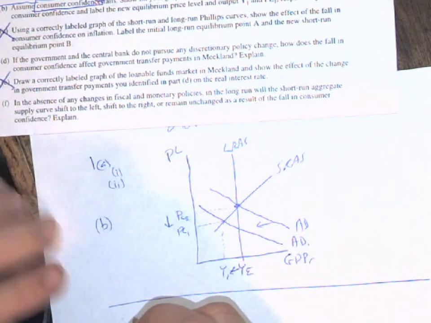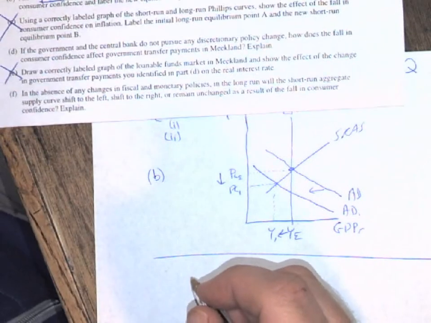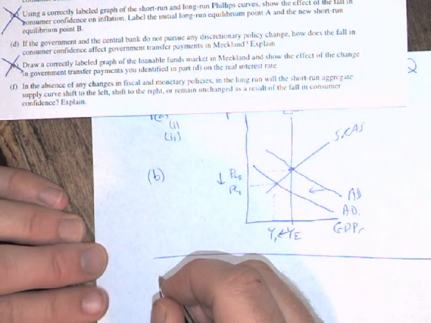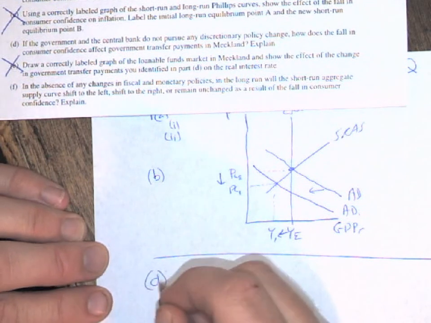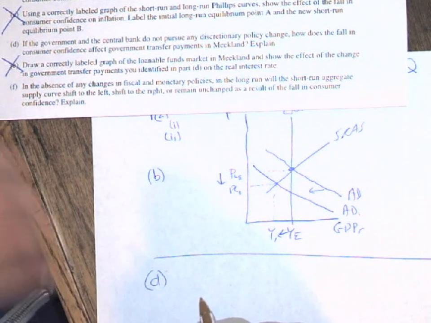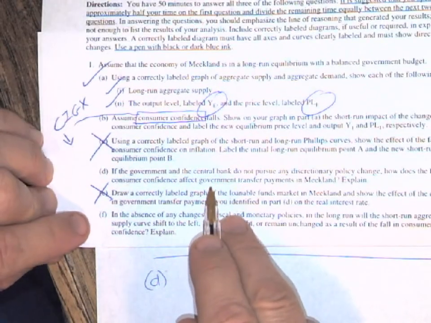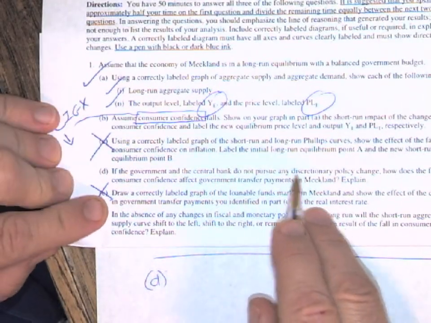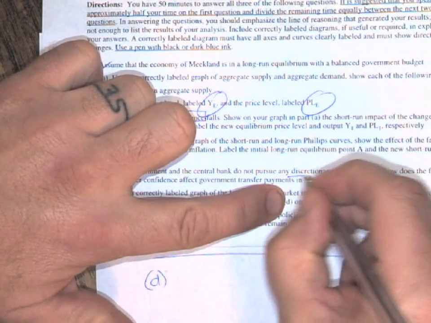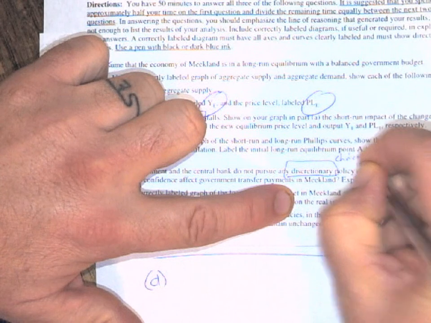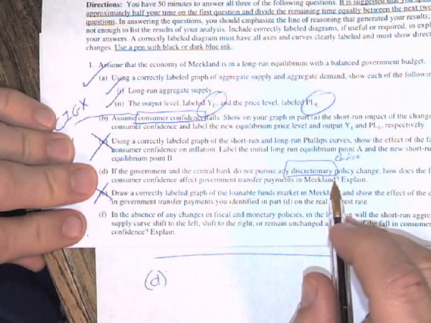So now I'm going to move down to D because I said not to worry about C. So on D, the question says, if the government and the central bank do not pursue any discretionary policy change. This word right here is important because it means choice, like viewer discretion is advised, like at your choice.